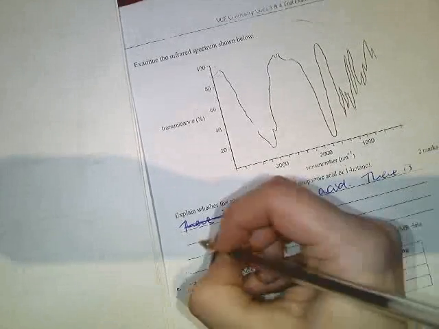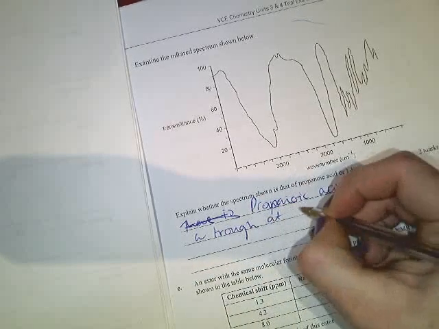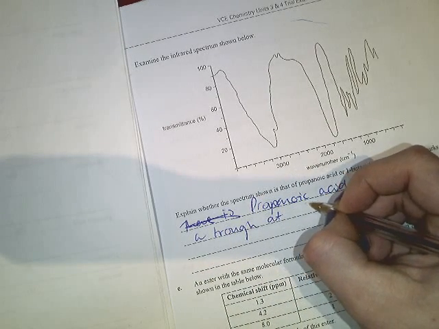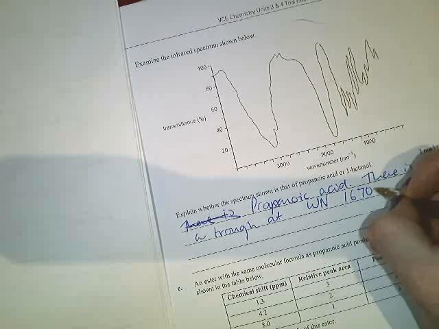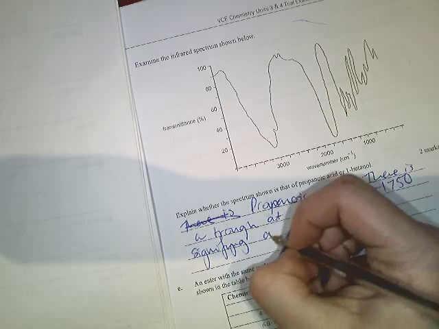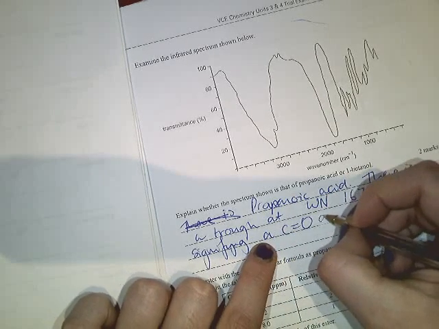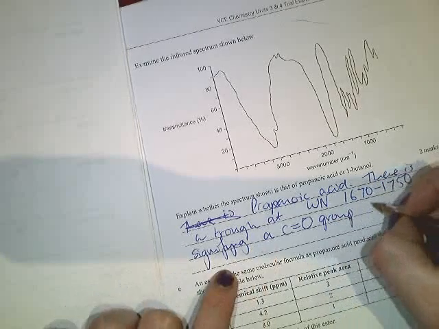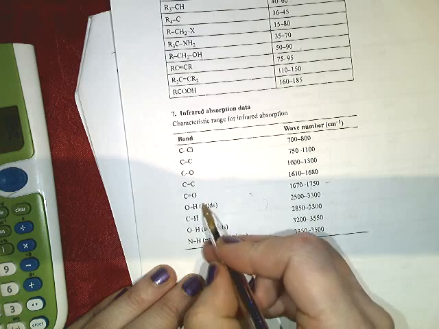There is a trough at wave number 1670 to 1750, signifying a C double bond O group, and also you have to compare these two. You won't get the mark unless you compare these two.